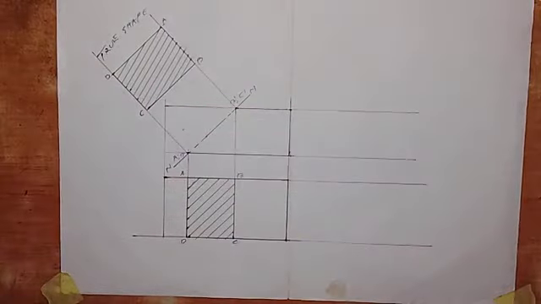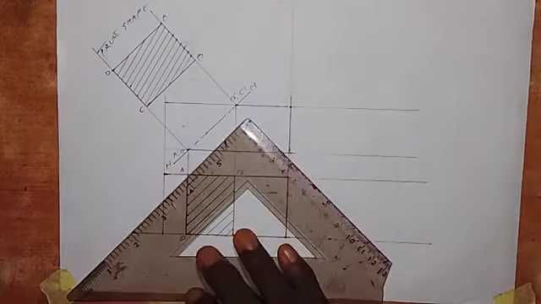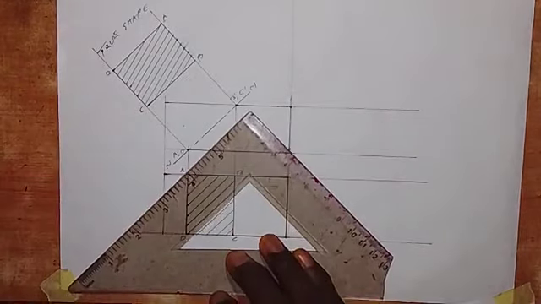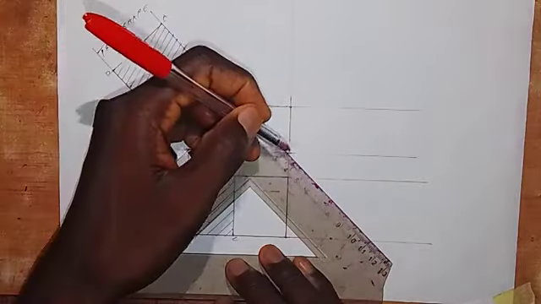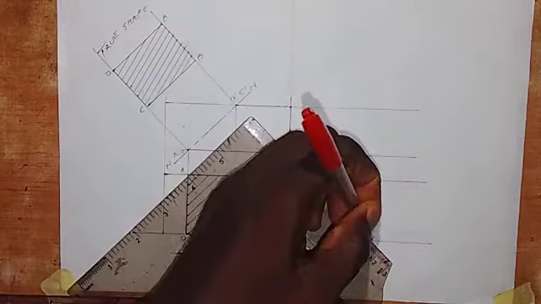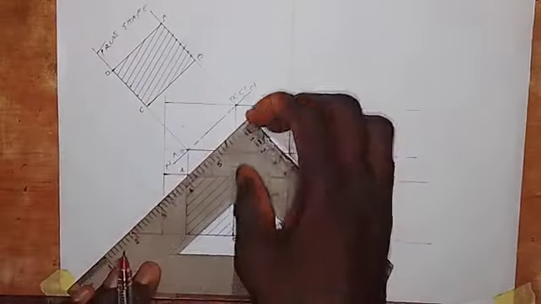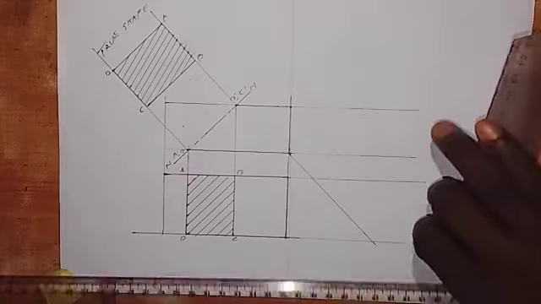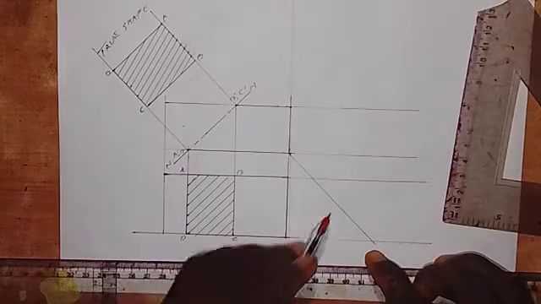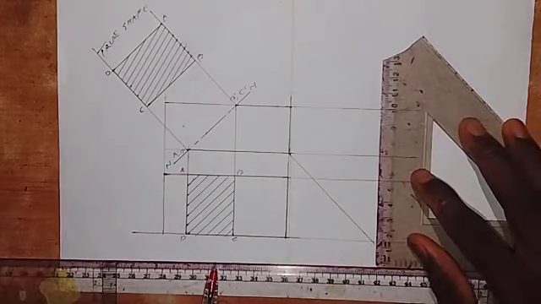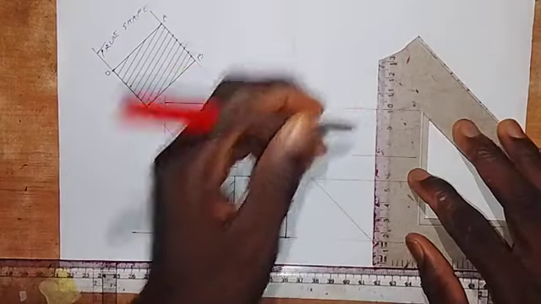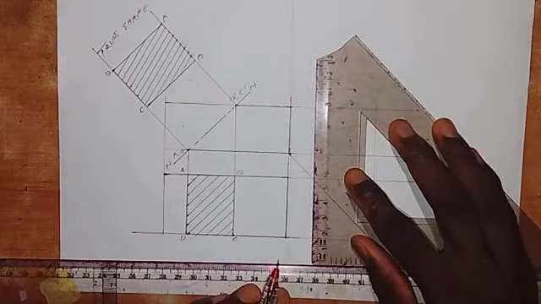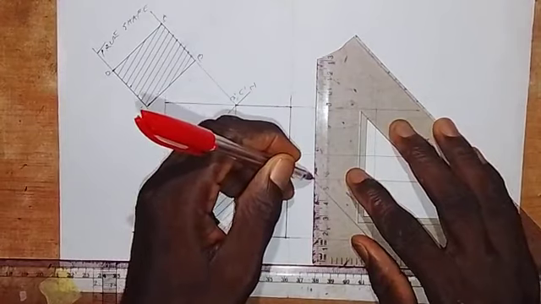So having done that, we take our 45 degrees set square and set it at this point on the front elevation. What we are doing here are orthographic views. So in first angle projection, we draw this line at 45 degrees in this direction. The next thing we are going to do is, where this line touches this horizontal line, we produce a vertical line from this point. So draw a vertical line here like this, and then come to this point here and also draw a vertical line from here up like this.